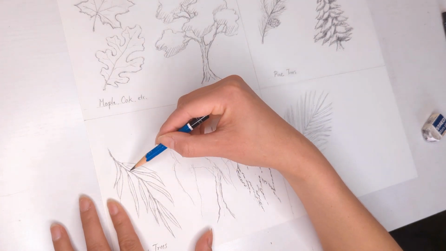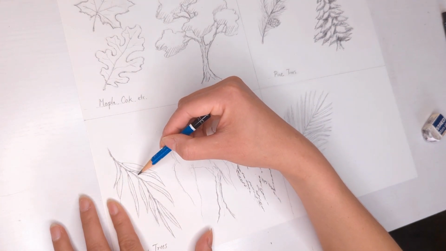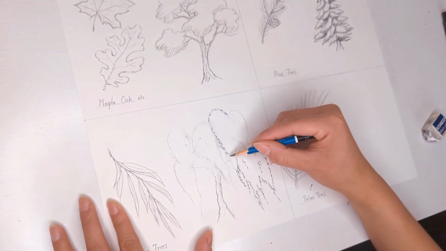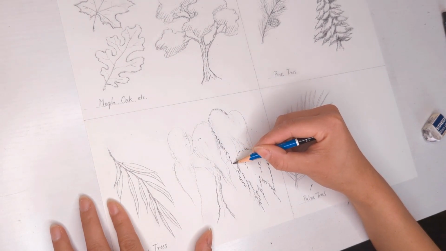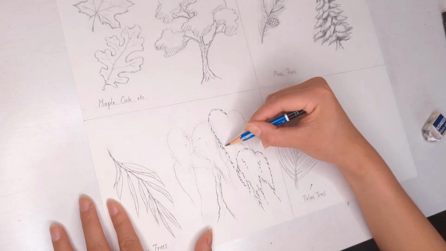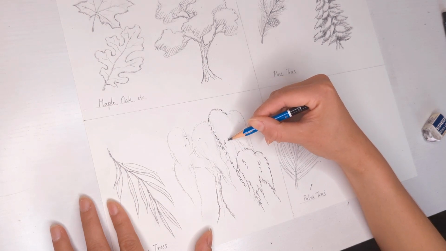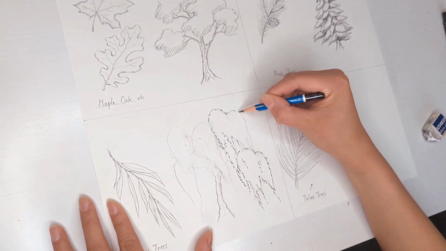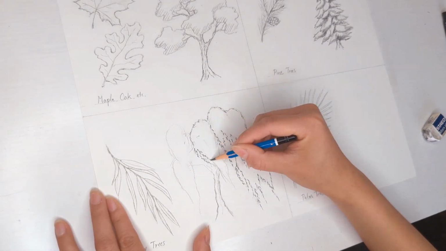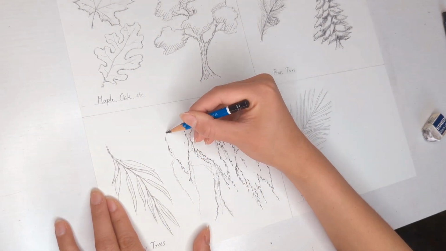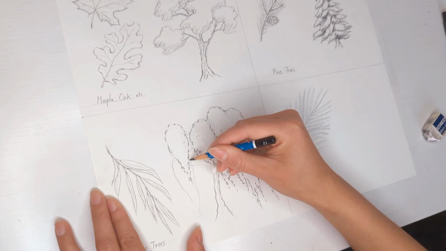And alternate the leaves. See how the nodes are alternating? You want to do that also with your dashes. And showing a little bit of a wind effect.